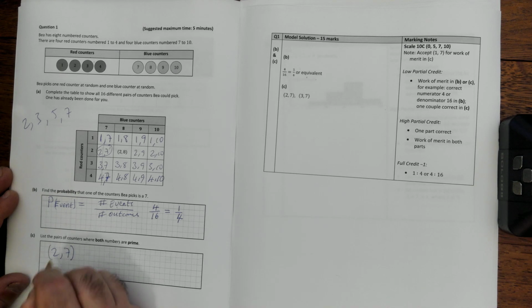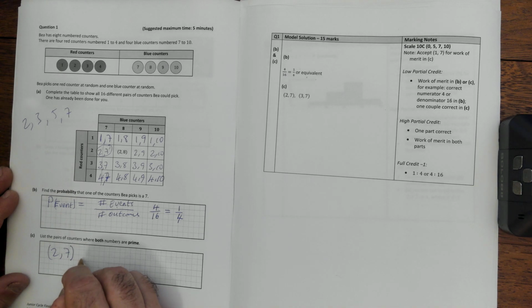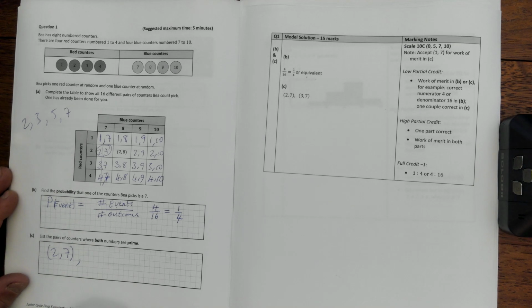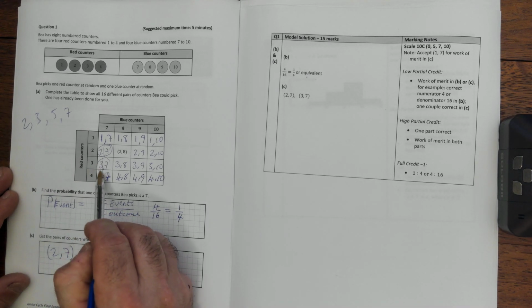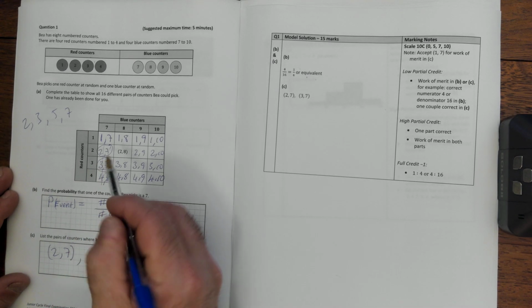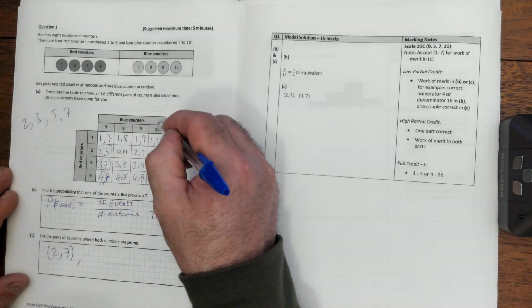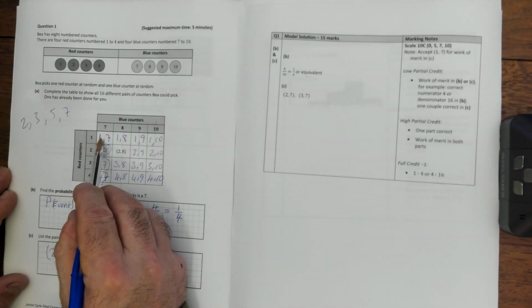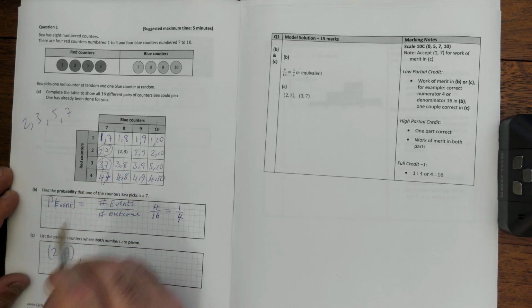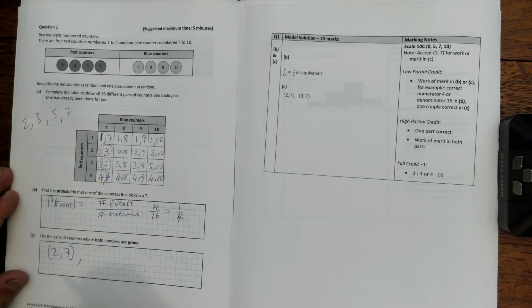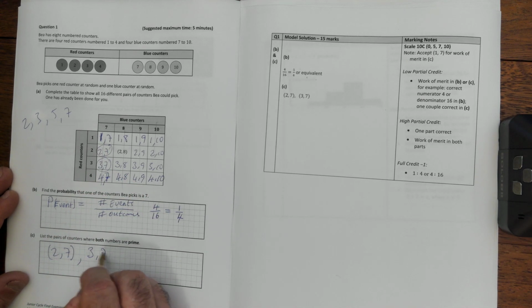So that's the event listed, and because we're making a list of events, I'll put a comma here for the next one if we get another one. And here's another one here. Okay, these 3 numbers are composite, so there'll be nothing there, and 1 is not prime because it's a unit, and 4 is not prime because it's a square number. So there's our answer done.